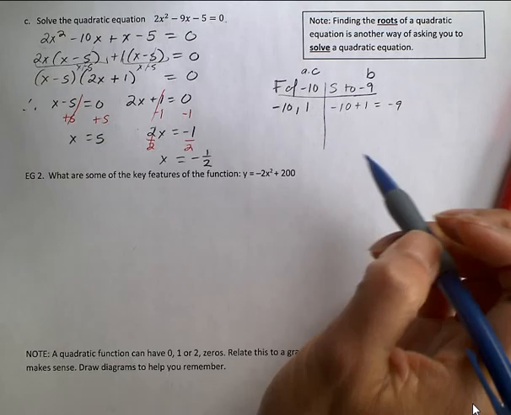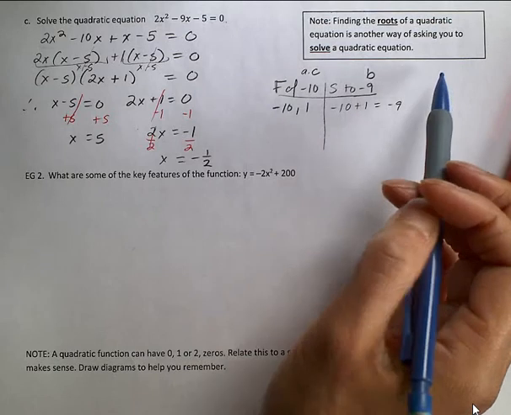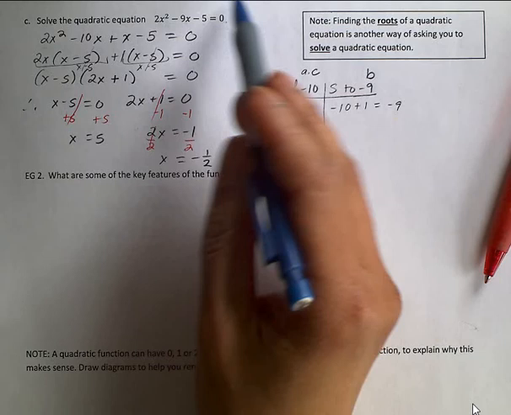Now I could have asked you to find the roots of a quadratic equation. That's just another way of asking you to solve a quadratic equation. Okay, so you would do the exact same steps if I asked you to find the roots.